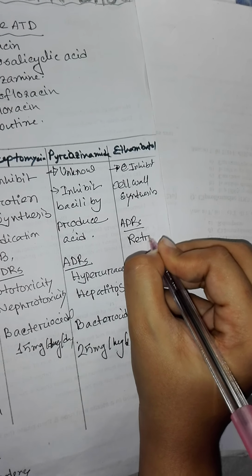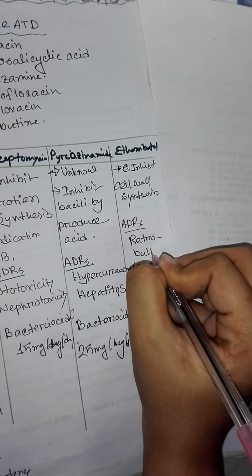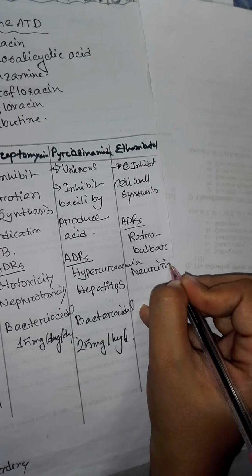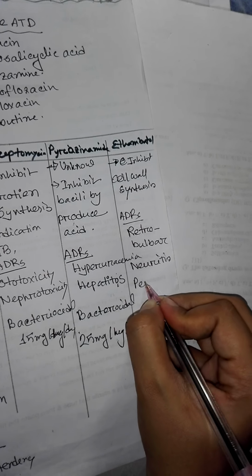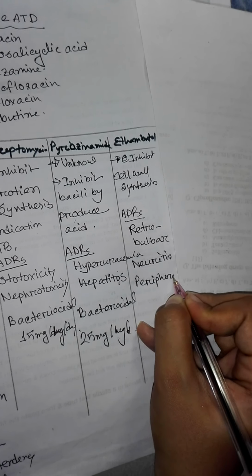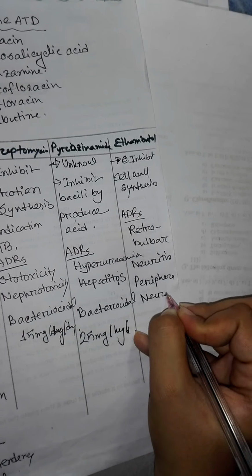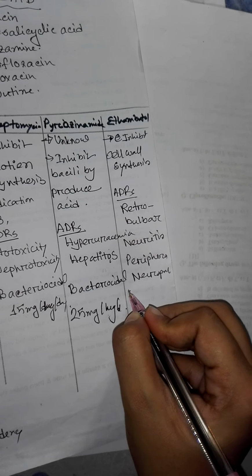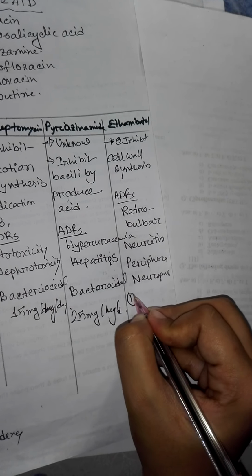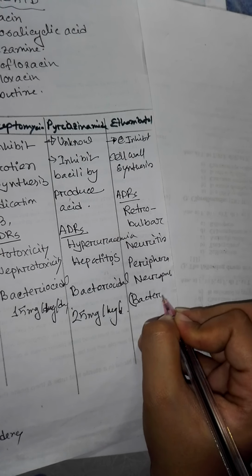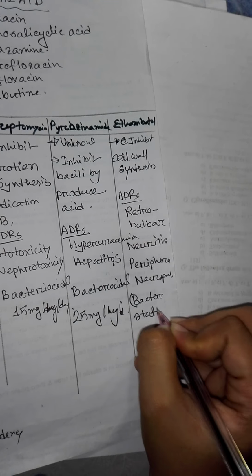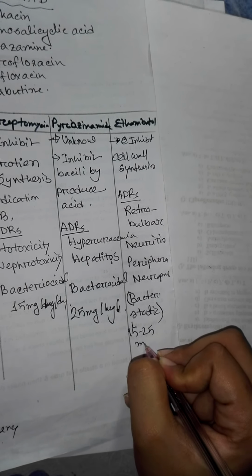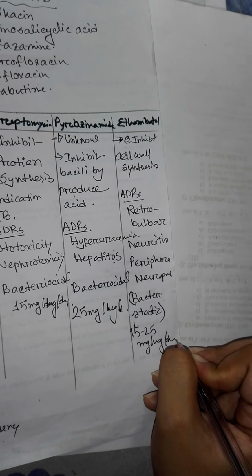It causes retrobulbar neuritis and peripheral neuropathy. It is a bacteriostatic drug. You can use 15 to 25 milligram per kg per day.